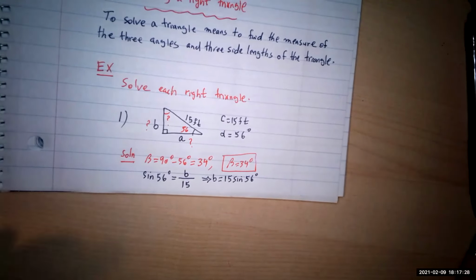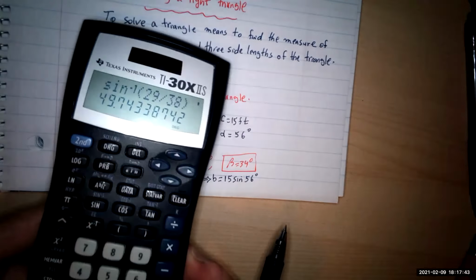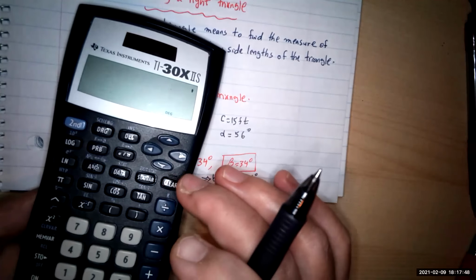Then use your calculator to find these numbers. We already talked about how we're going to use the calculator. They are not going to be exact in the case of the right triangle, and that's just an easy calculator job. This is the one that I have.